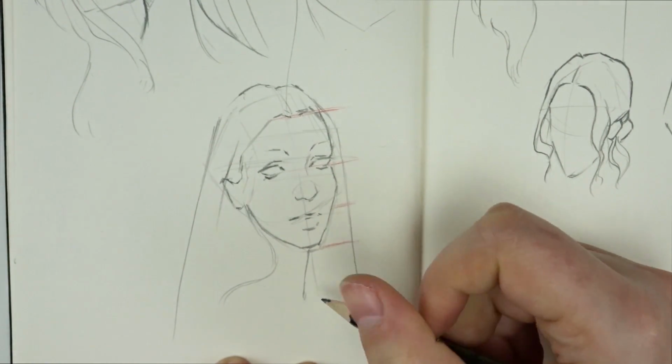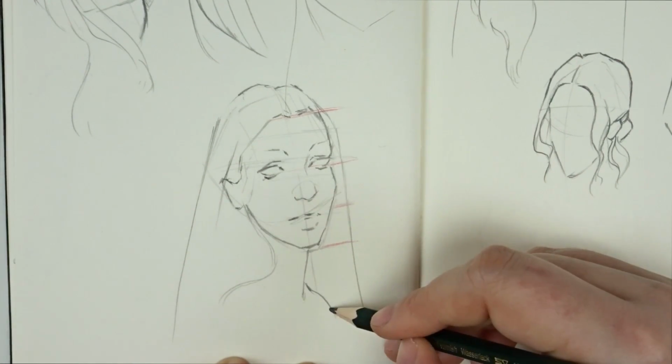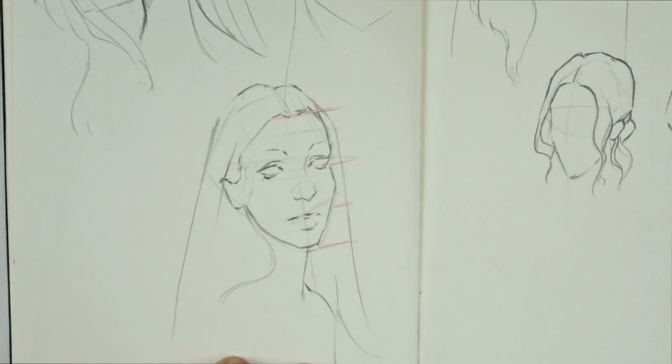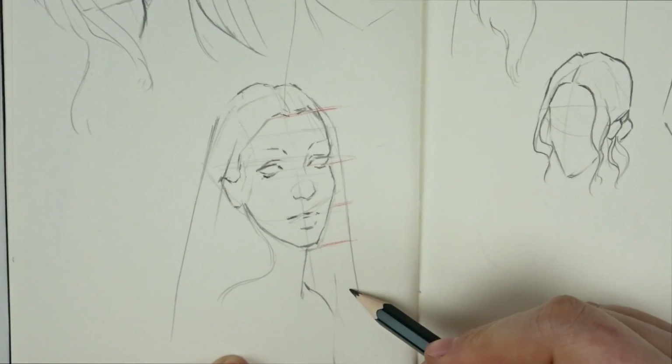When it comes to drawing hair that is straight and very loose, I always start at the hairline, especially if there's a middle part or there's a side part.